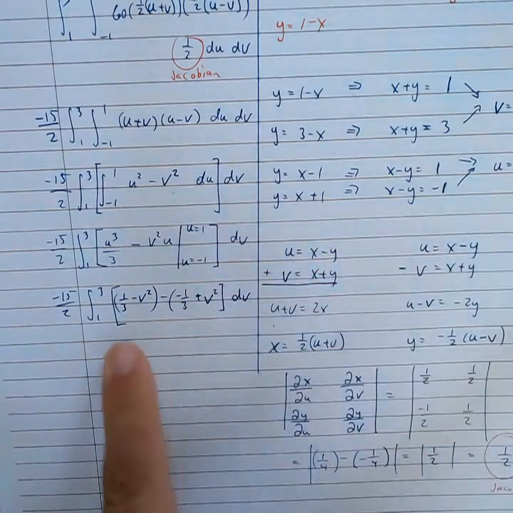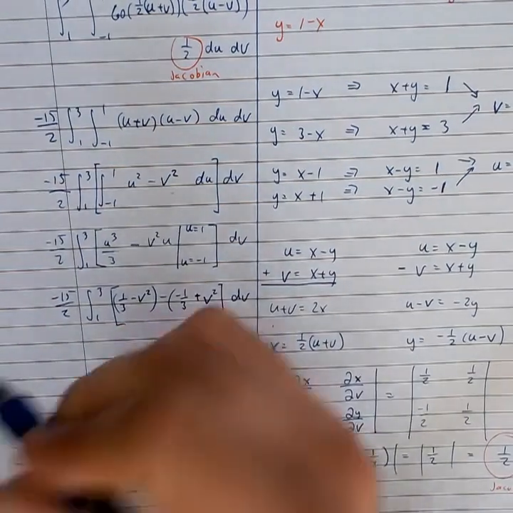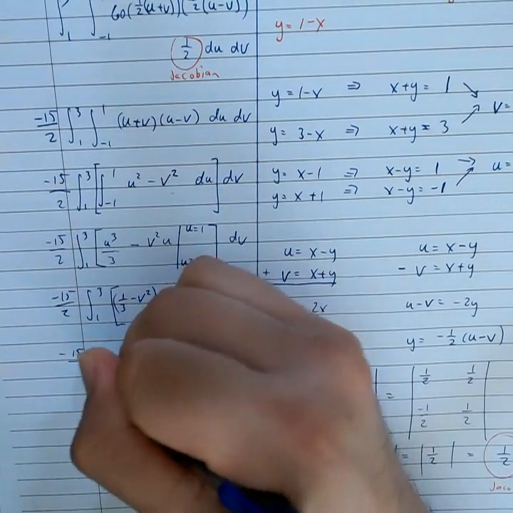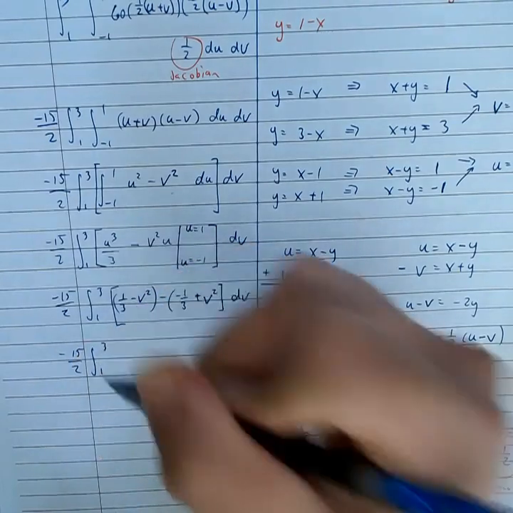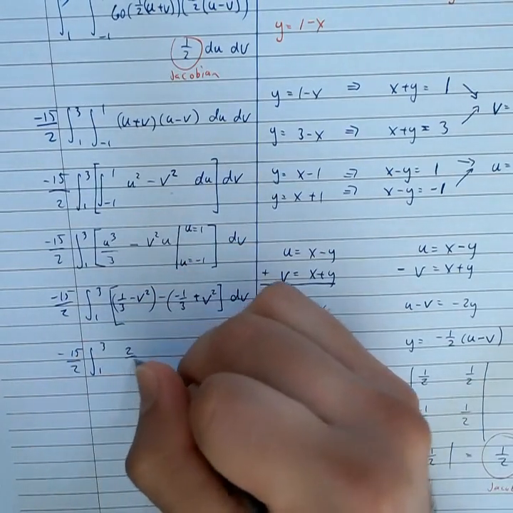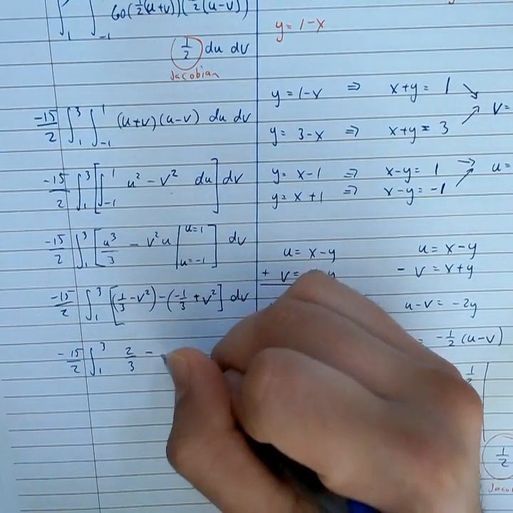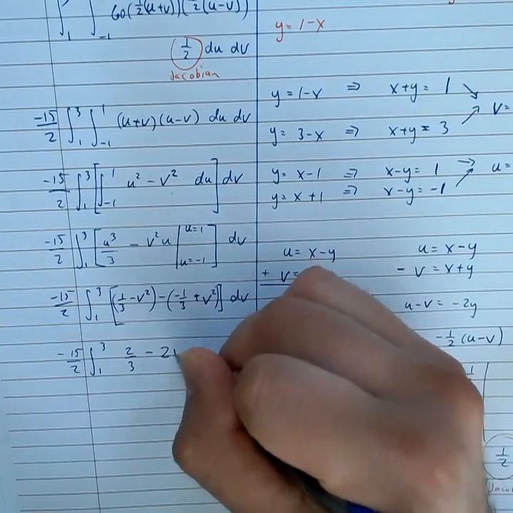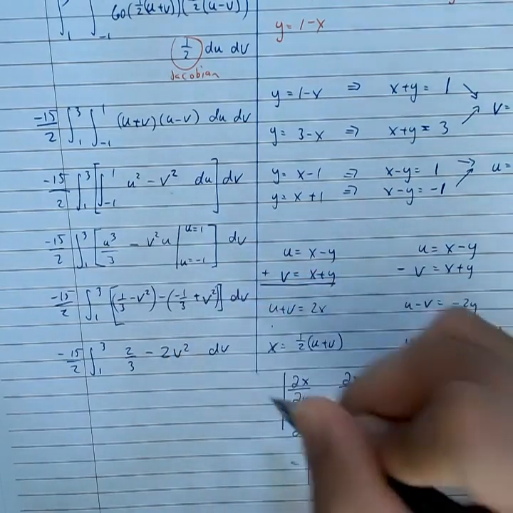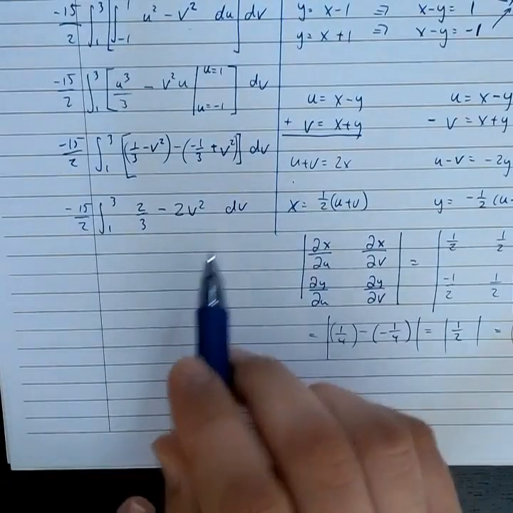dv. And here, since these are opposites of each other, they're just going to double up. So this will give me negative 15 halves, the integral from 1 up to 3 of 1/3 plus 1/3, that's going to give me 2/3. Minus v squared minus another v squared is minus 2v squared dv. Okay. I can now just take that integral with respect to v.